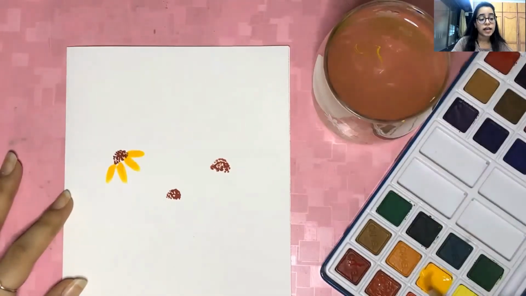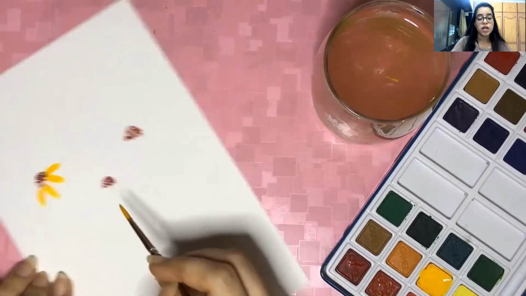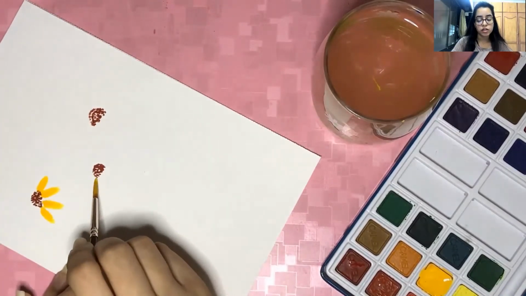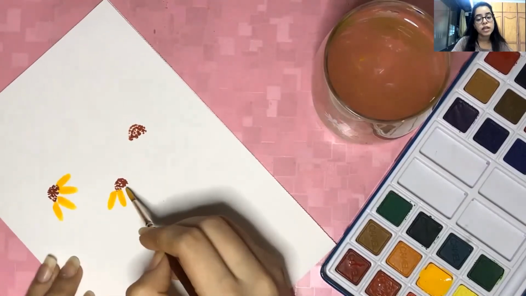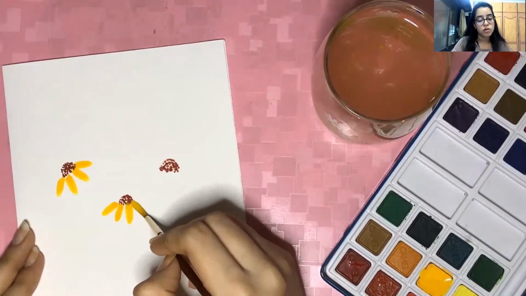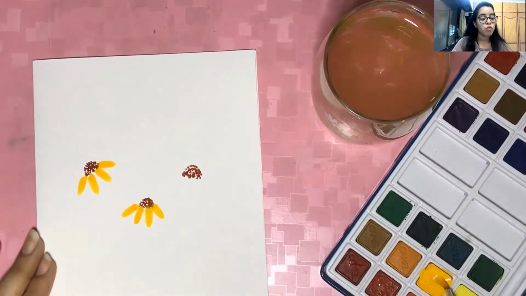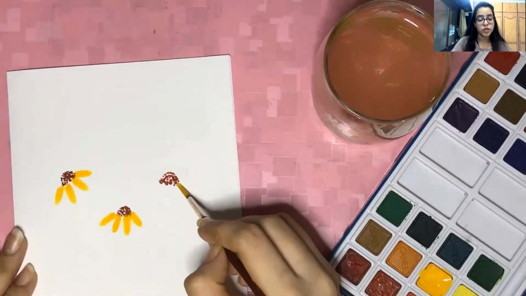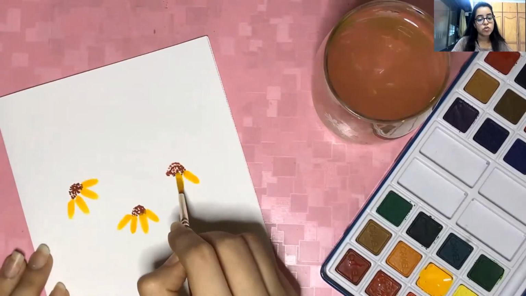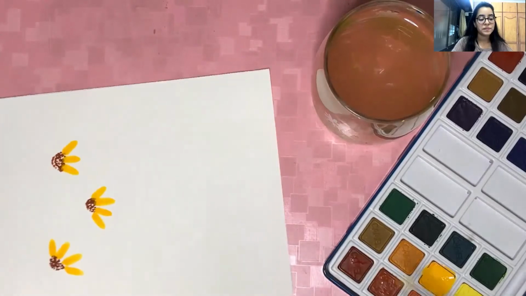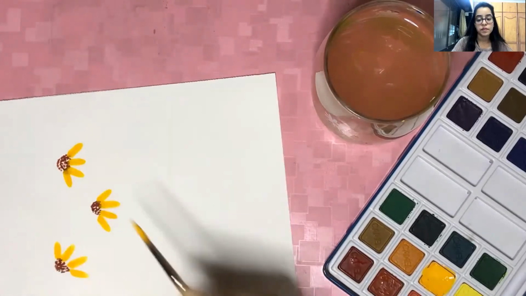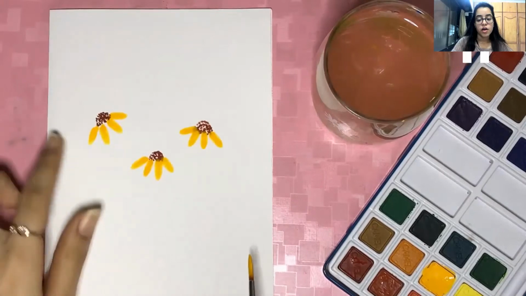Okay, so this is exactly similar to the technique we learned in the first class of this particular course itself. And as I said, you need not have too many of these daisies, because we are going to add something more to this particular greeting card. So just 2 or 3 of these would work absolutely fine. Alright. I've painted 3 of these daisies.